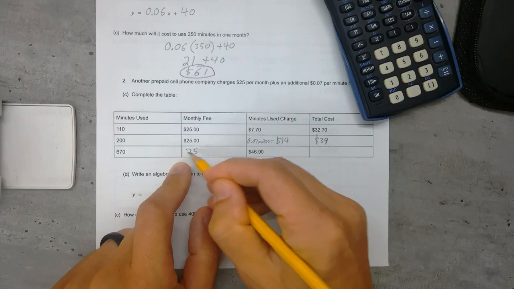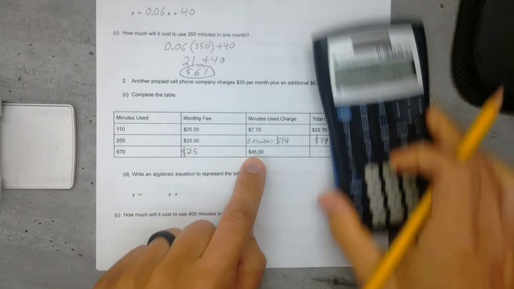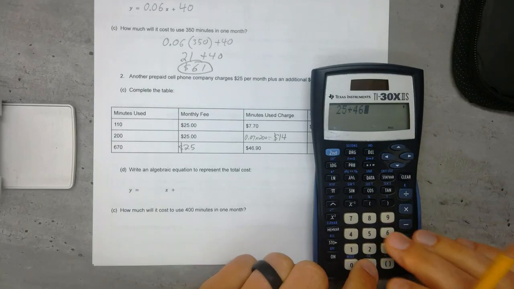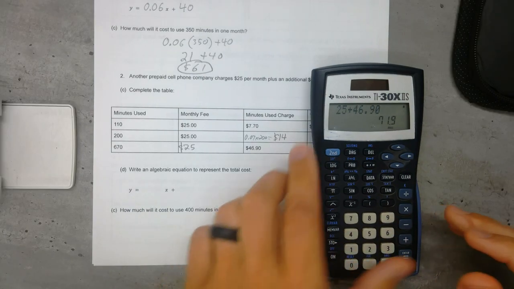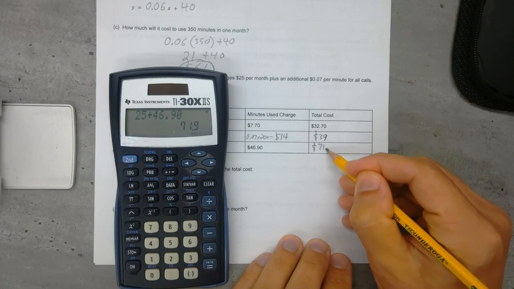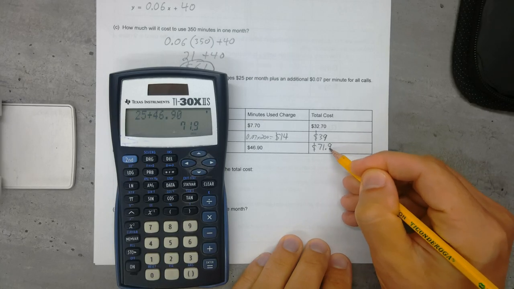Next one, monthly fee is $25. Add that to my minutes used charged. 25 plus 46.90. I get 71.9. And remember again, that's $71.90, not 9 cents.